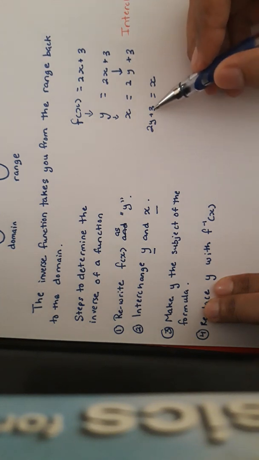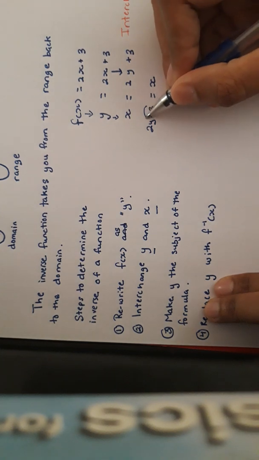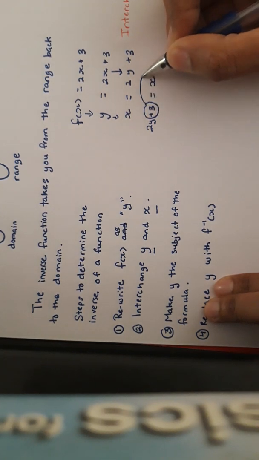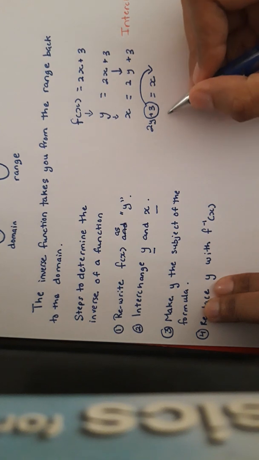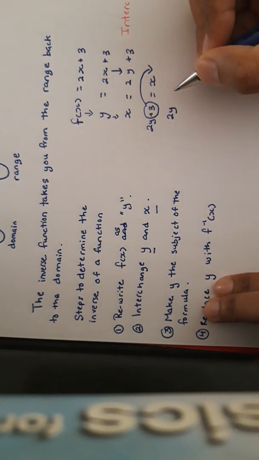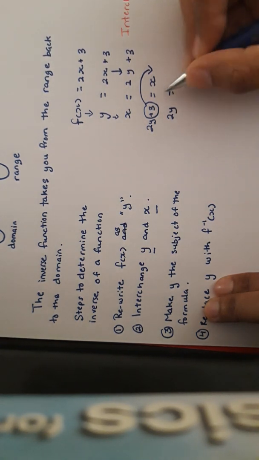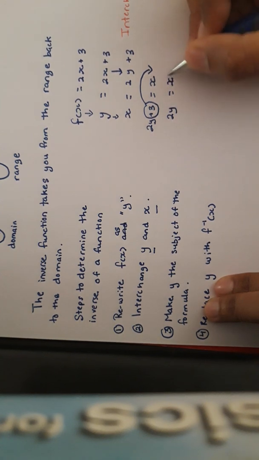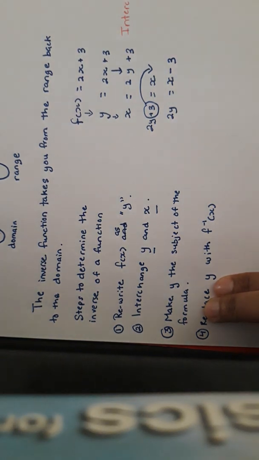Now, on the left, we have 2y plus 3. We want to get y alone, so let's get rid of the plus 3 first by carrying that on the other side. Now, we know when we carry a term on the other side, the sign will change. So it's not going to be plus 3 anymore. We're going to write it after the x. It's going to be x subtract 3. Now we have 2y is equal to x subtract 3.